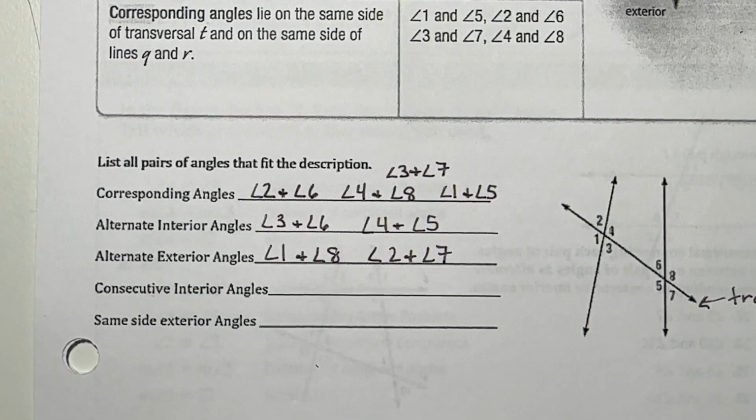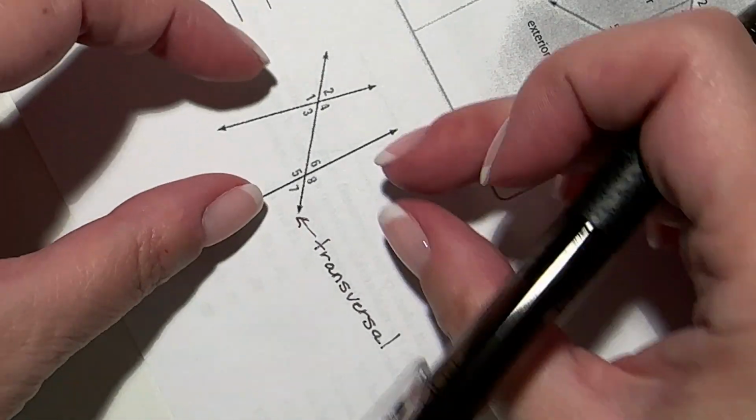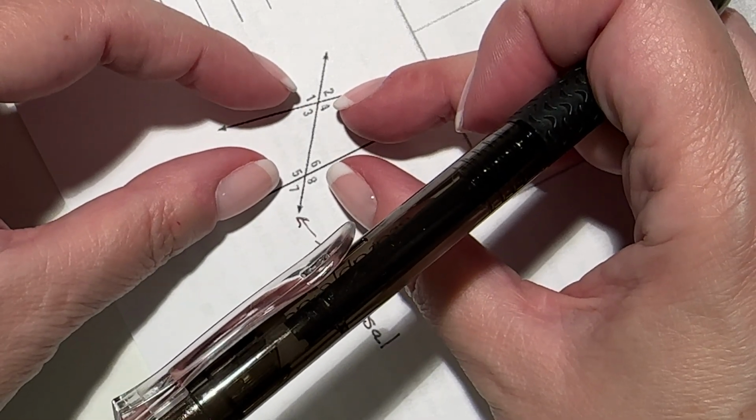All right, now we're getting down to the end here. We've got consecutive interior, okay? So consecutive interior. Again, I like to rotate. It's got to be between the lines, so I have two options. I can do pair 4 and 6 or 3 and 5.